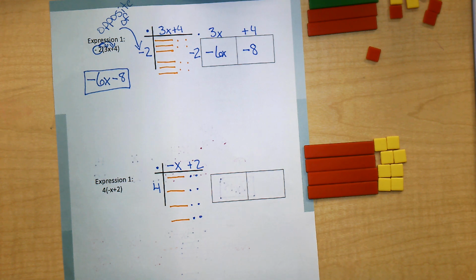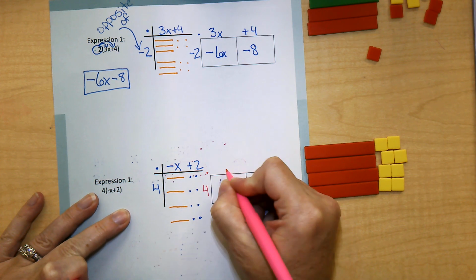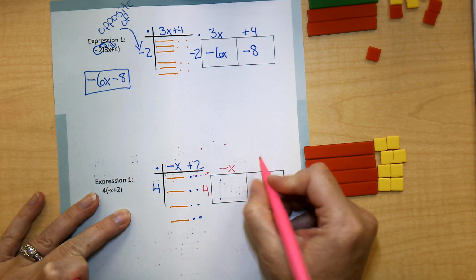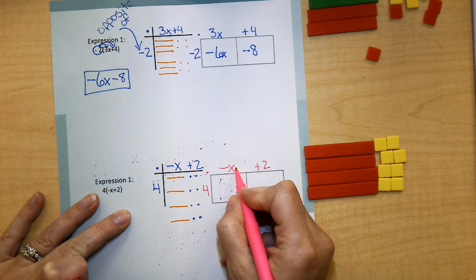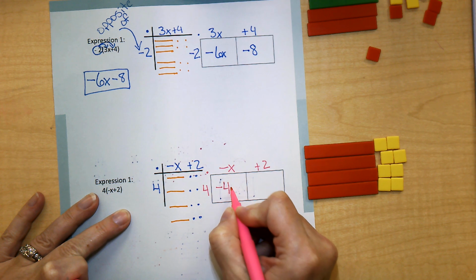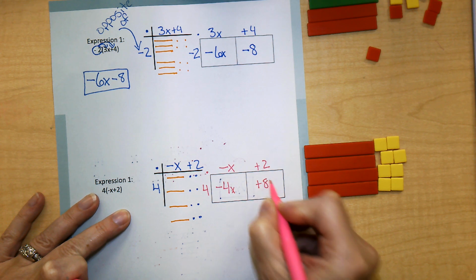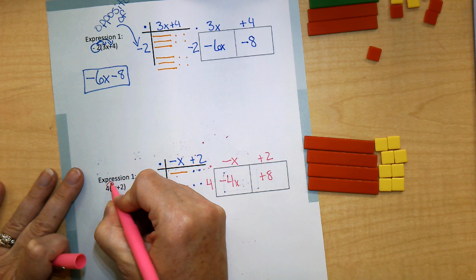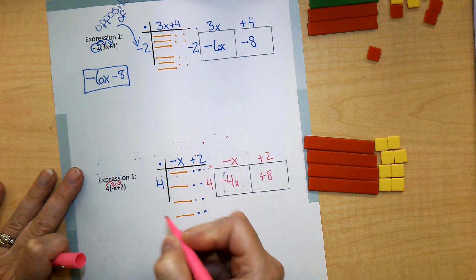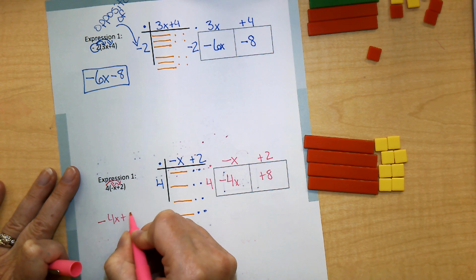And now let's do our area model. 4 goes out here to the left. Negative x goes above one block, and plus 2 goes above the other. 4 times negative x is negative 4x. 4 times plus 2 is plus 8. Concretely, pictorially, and with our area model, we have shown that when we distribute 4 inside of our parentheses, we end up with minus 4x plus 8.